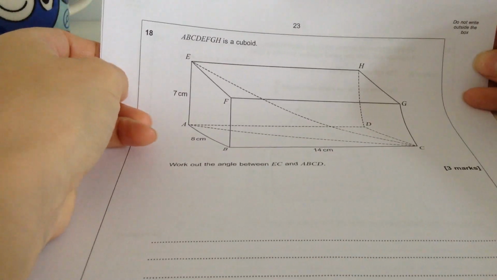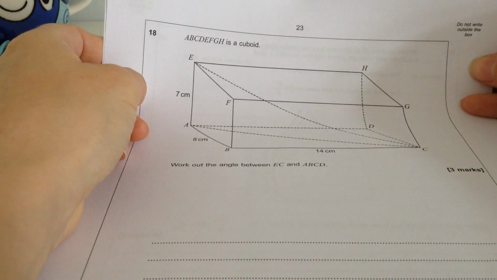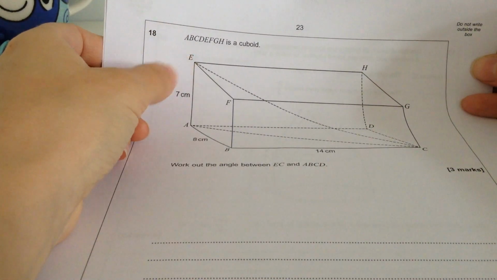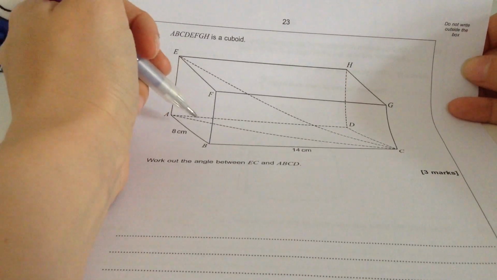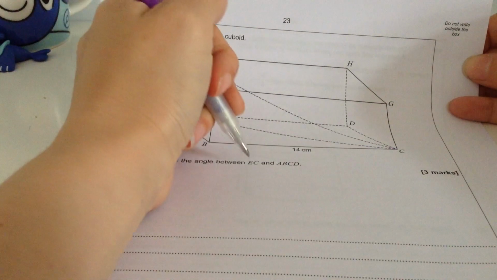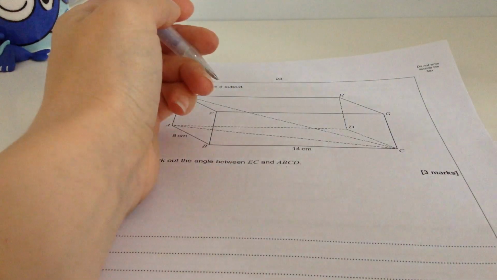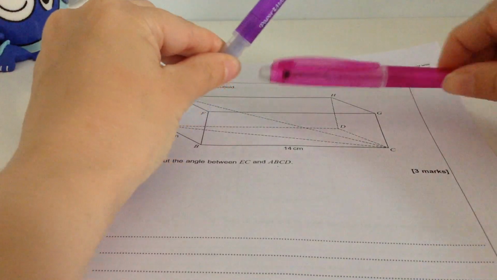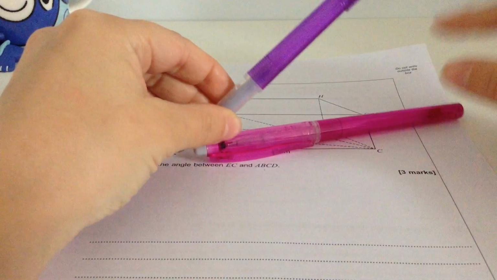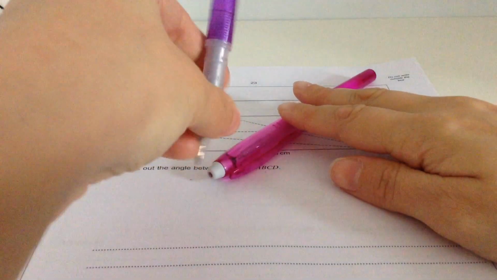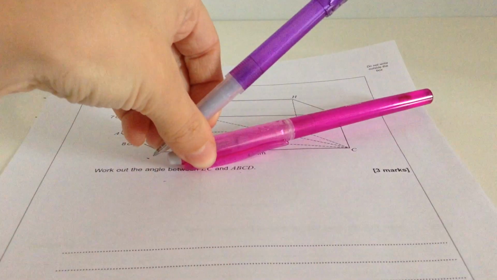18. ABCDEFGH is a cuboid. Work out the angle between EC and ABCD. EC is here. Okay, so as always, when we're thinking about 3D trigonometry, when we want the angle between a line and a plane, we have to always think about finding the angle between a line and the shadow of the line on the floor. Okay, this pen is the shadow, this is the line, and it will be directly underneath it. Okay, like that, because the sun, you have to imagine, is directly above.